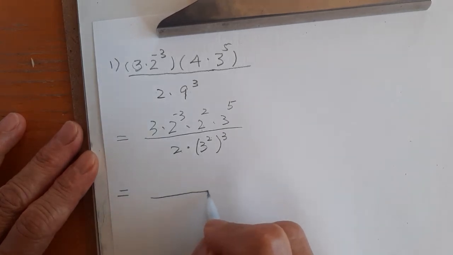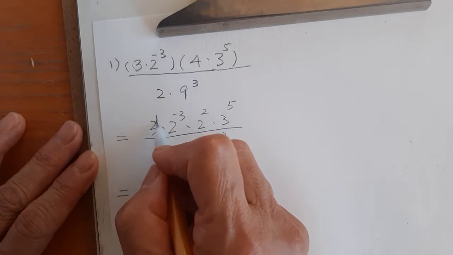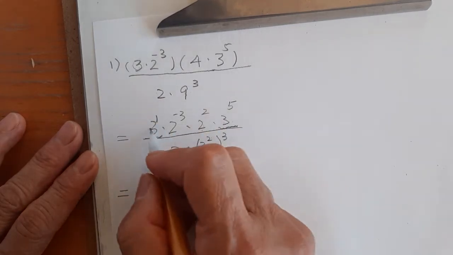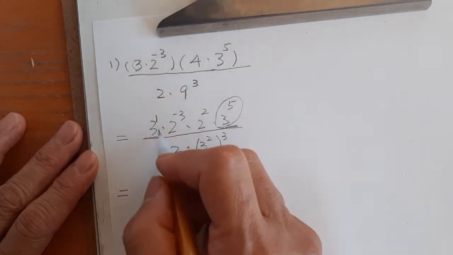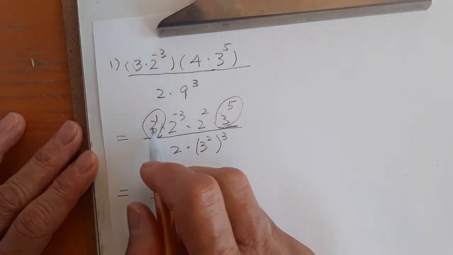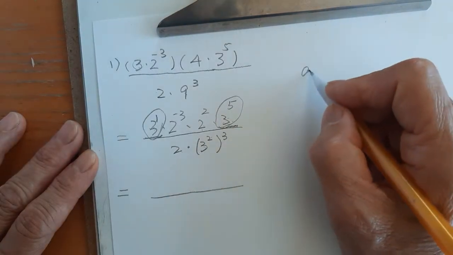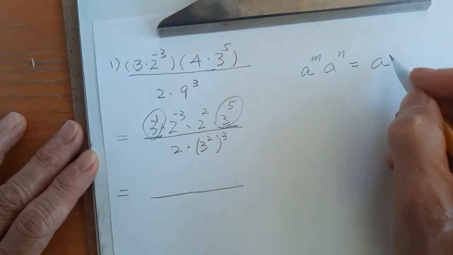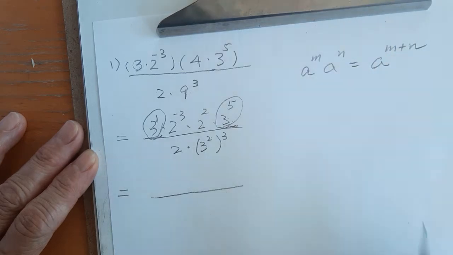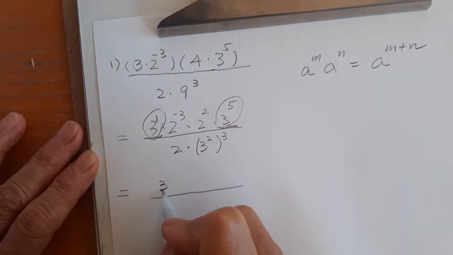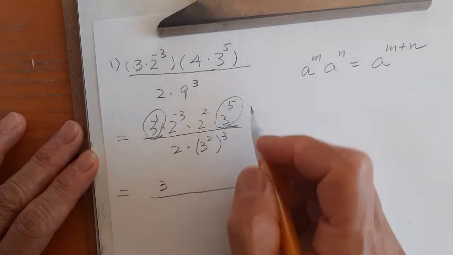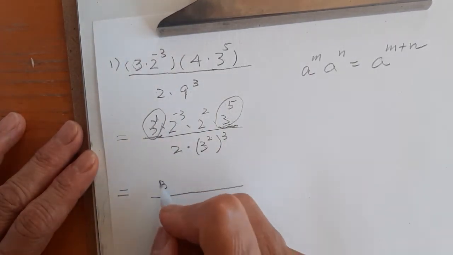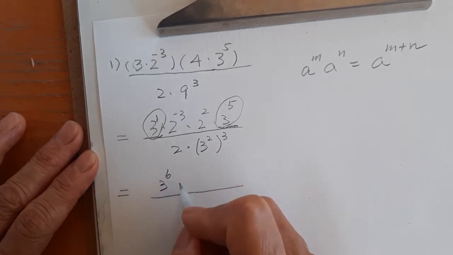So here we have 3 to the power 1, and the other is also base 3, this one and this one. Use the product rule: a to the power m times a to the power n, same base a, add the exponents. So 1 add 5 is 6.